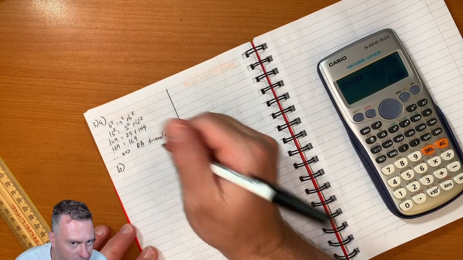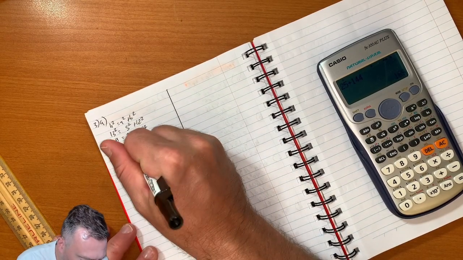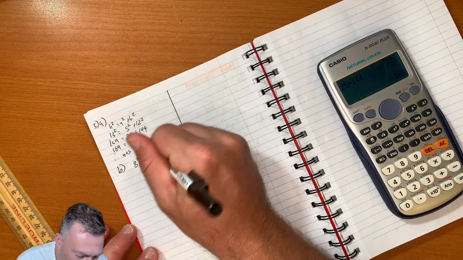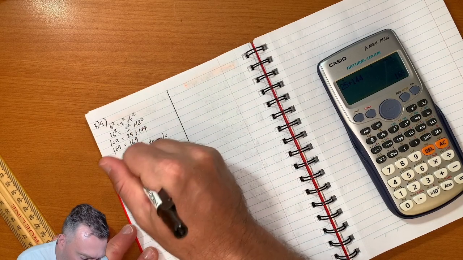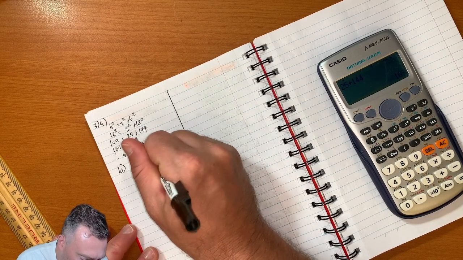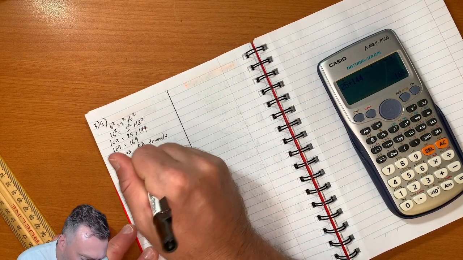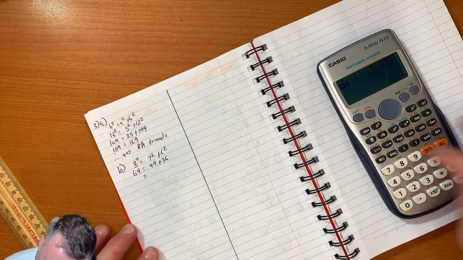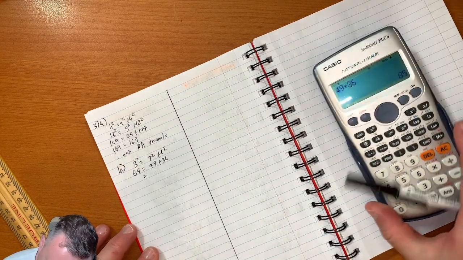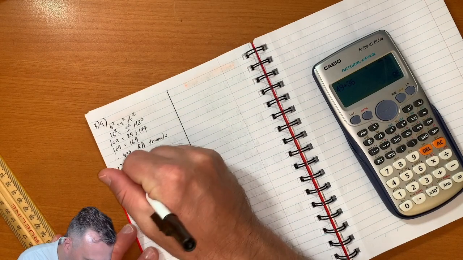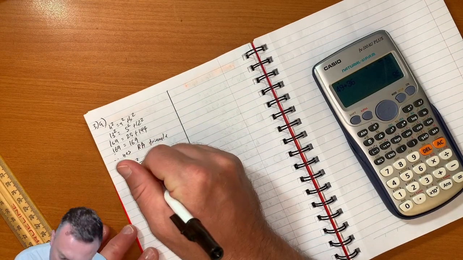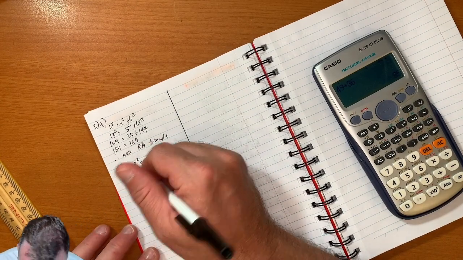B, same process, biggest side is 8. So we go 8 squared equals 7 squared plus 6 squared. So it goes 64 equals 49 plus 36. 49 plus 36, 85. So therefore 64 does not equal 85.